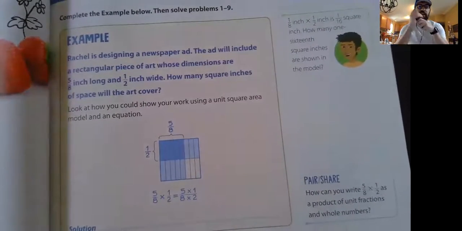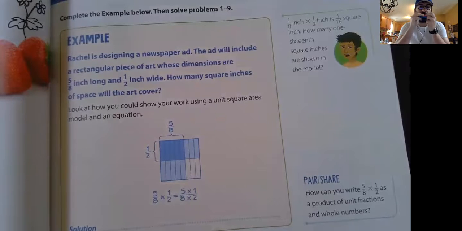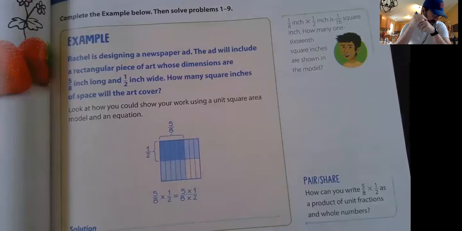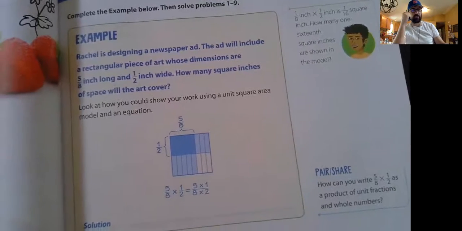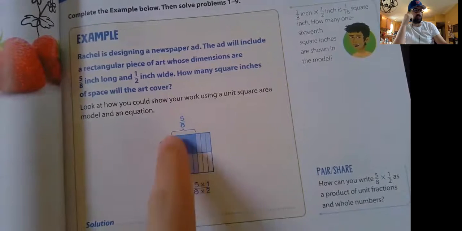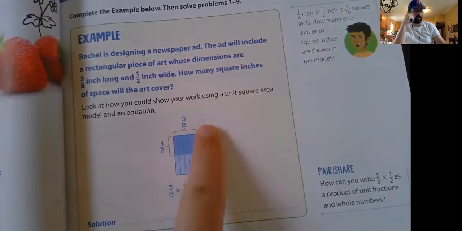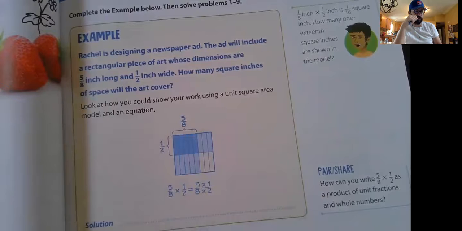So it says, Rachel is designing a newspaper ad. The ad will include a rectangular piece of art whose dimensions are 5/8 inch long and 1/2 inch wide. How many square inches of space will the art cover? Look at how you could show your work using a unit square area model and an equation. Now, with this model, this whole thing is representing 1 inch, correct?